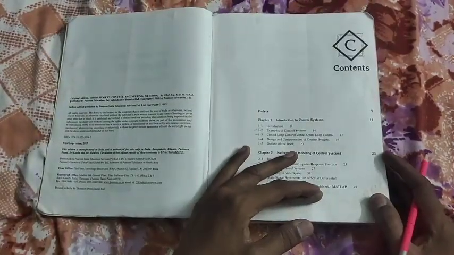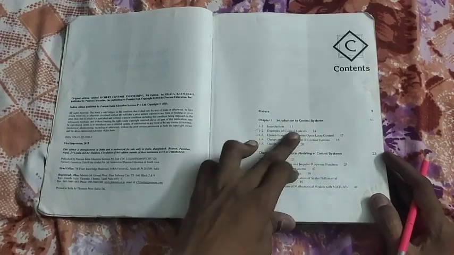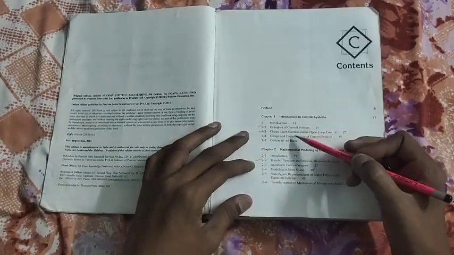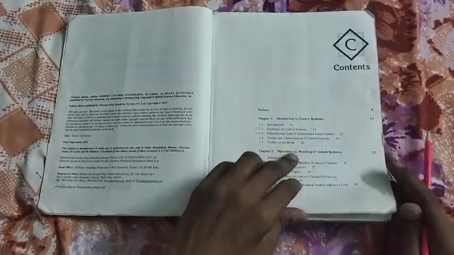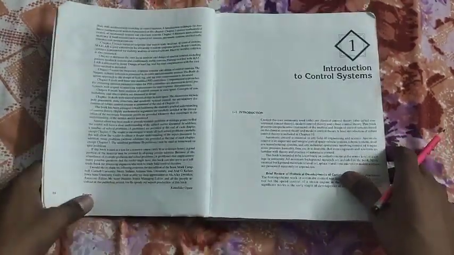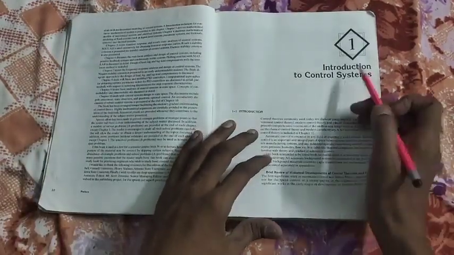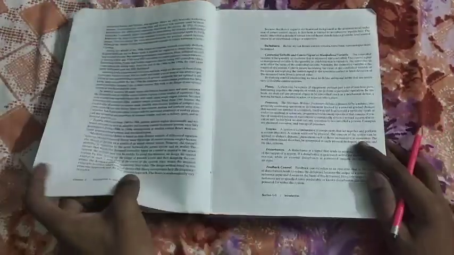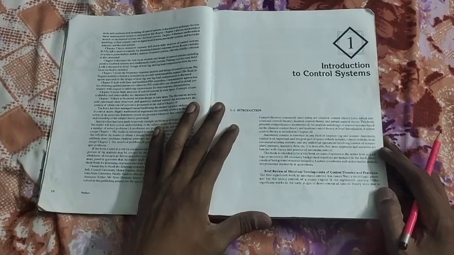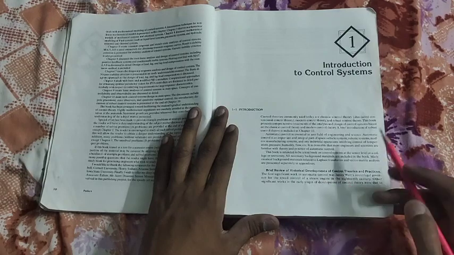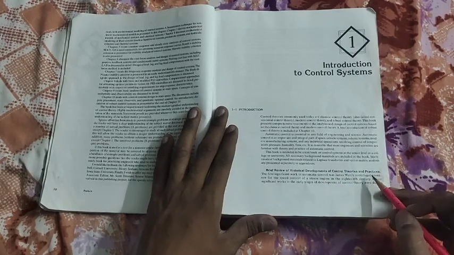So we'll start with chapter 1, Introduction to Control Systems. It has 4 topics. Introduction to Control Systems. There's a periphery of historical developments of control theories and practices.